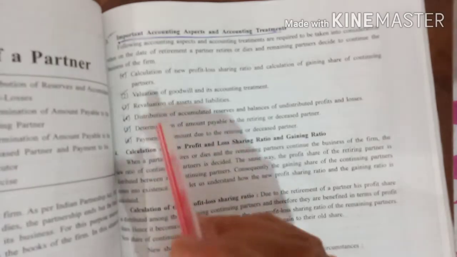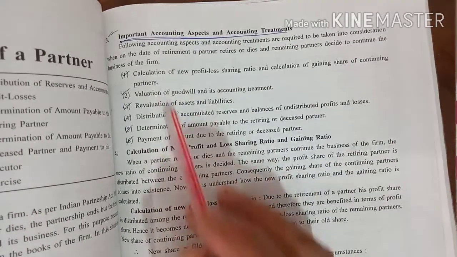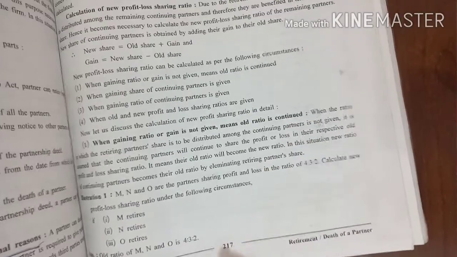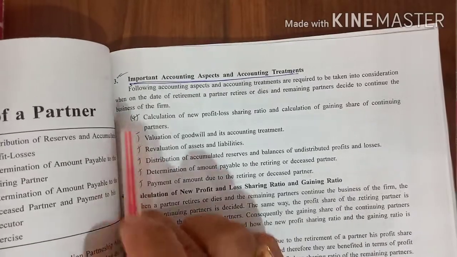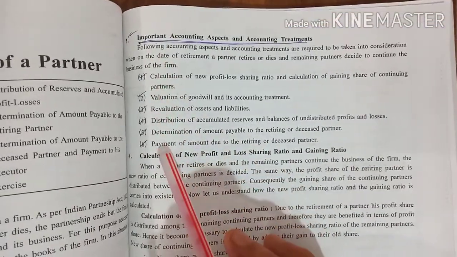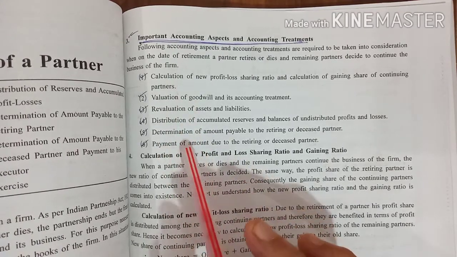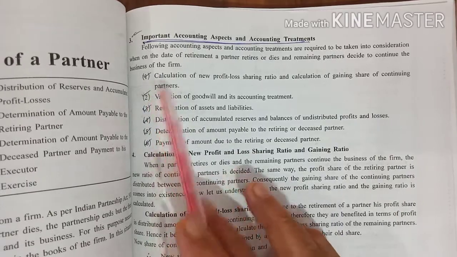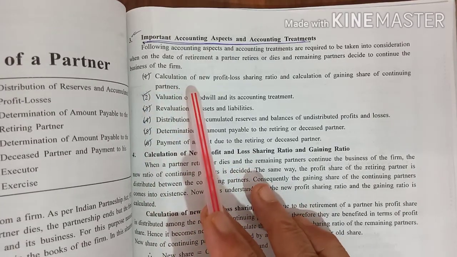Practical points I told you in the previous video: the total 6 steps are there, one by one. All these 6 steps are on page number 217, on the top, the third point. Under the third point you are having all the 6 points. All these 6 points are the practical steps. Out of that, the first step I explained in the previous video.